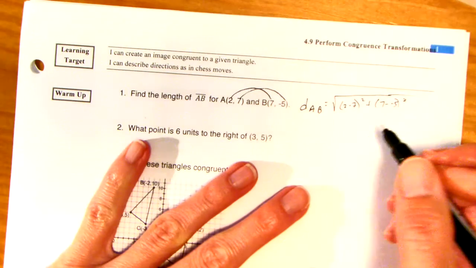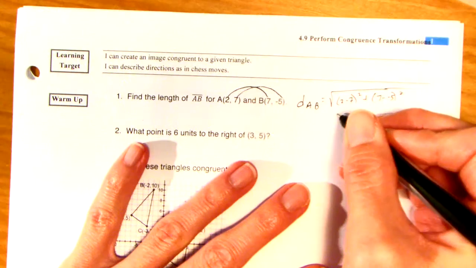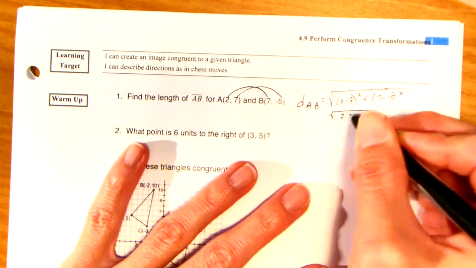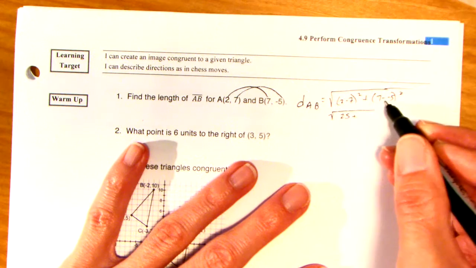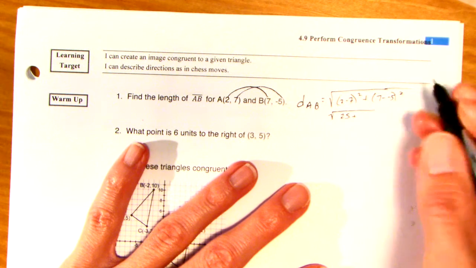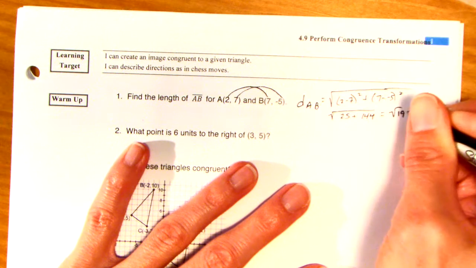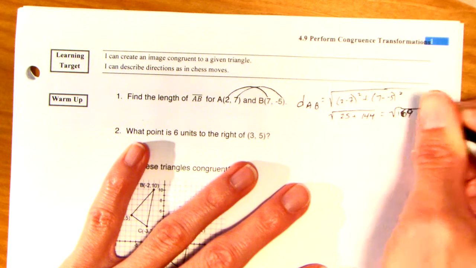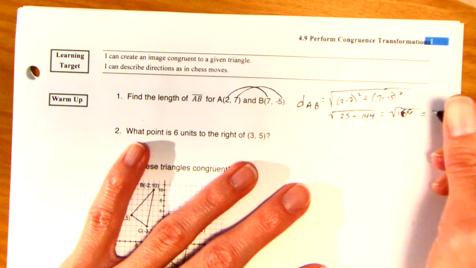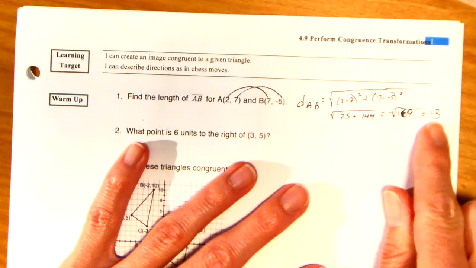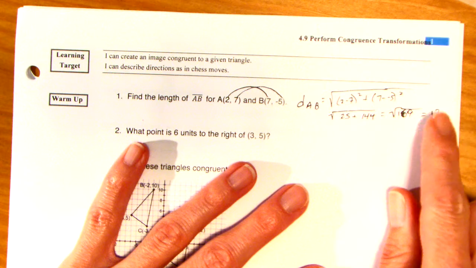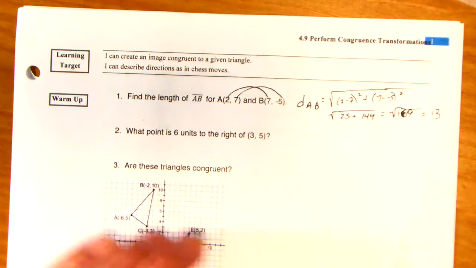Okay, so 2 minus 7, that's a negative 5. When you square it, you get 25. 7 minus a negative 5, that's 12. When you square it, you get 144. We have the square root of 169. Oops, 169. And that's 13. Now, I know when you take the square root, you get plus or minus, but since we're finding the length, the distance, it's always going to be positive.